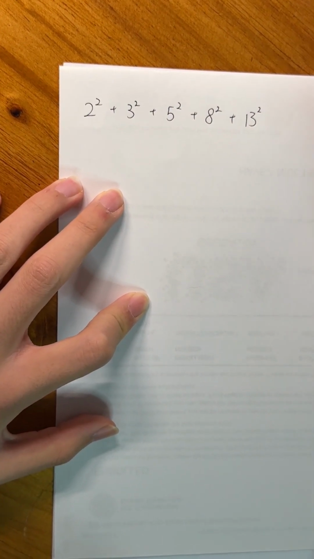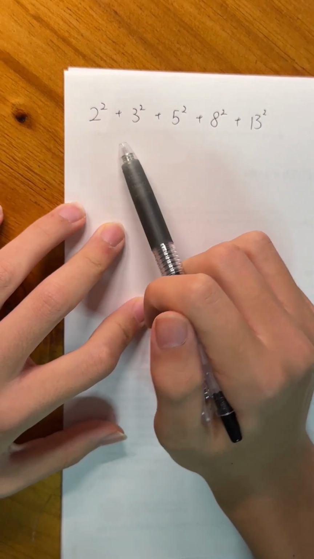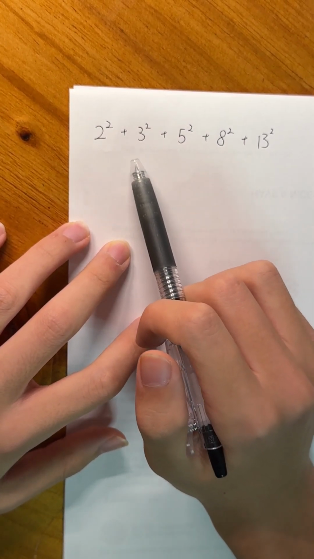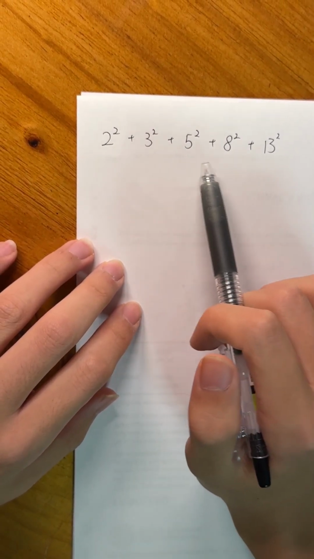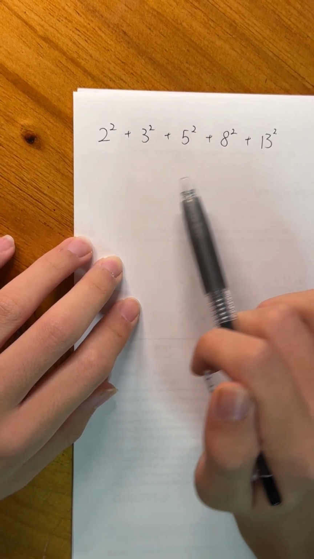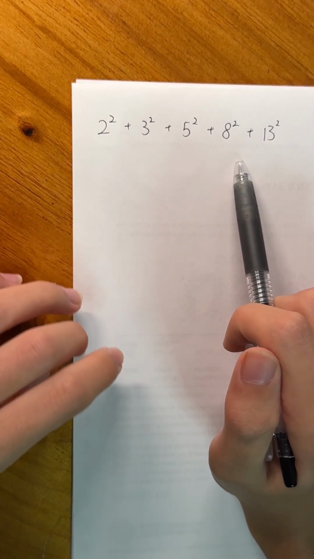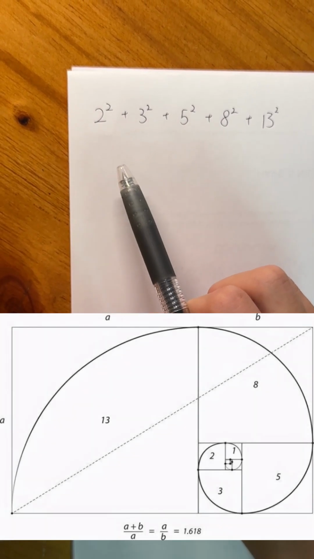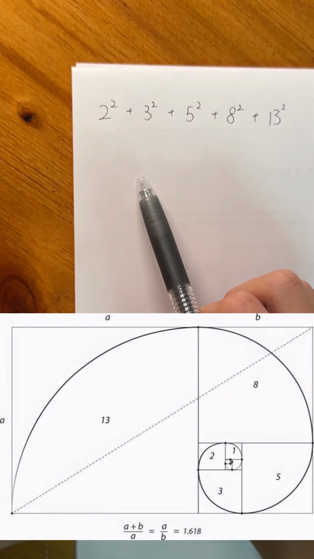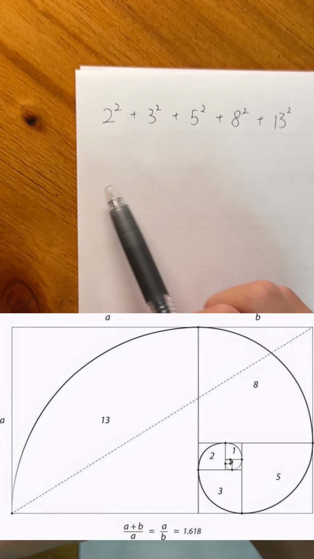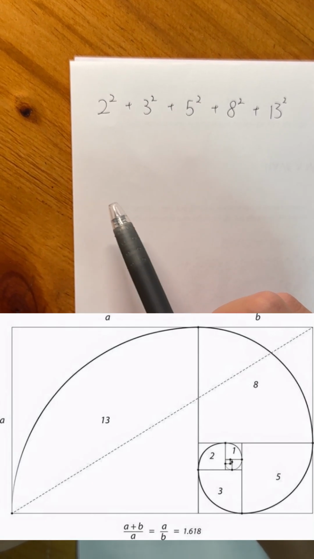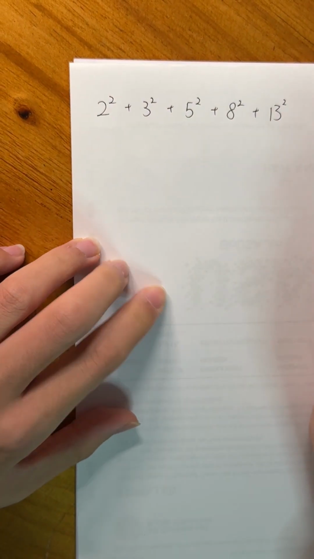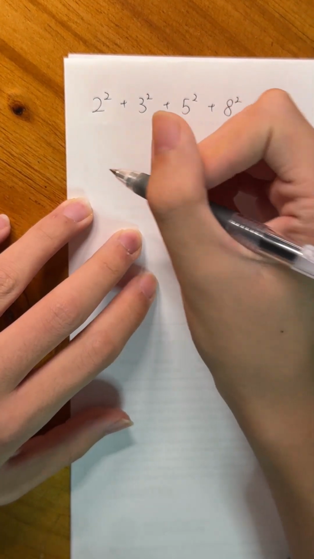Well, there is something special about the root numbers 2, 3, 5, 8, and 13, which is that 2 plus 3 is 5, 3 plus 5 is 8, and 5 plus 8 is 13. This sequence is a part of an infinite sequence called the Fibonacci sequence, where the next number is the sum of this number and the number before it, which is something you would learn in the future. But back to the question. Because of this special feature, we can turn it into easier geometry.